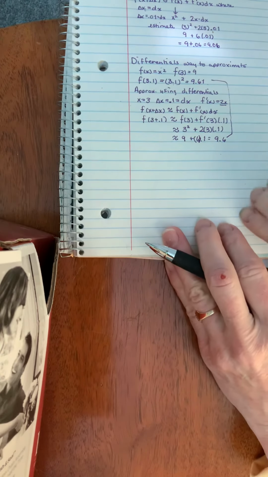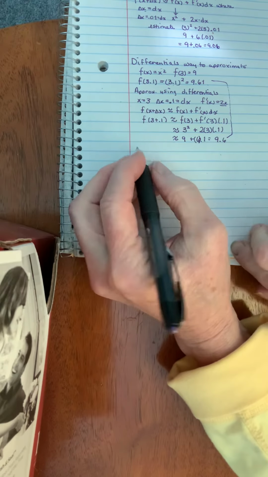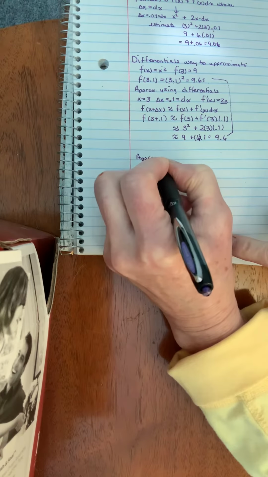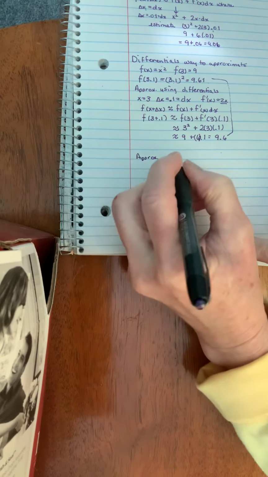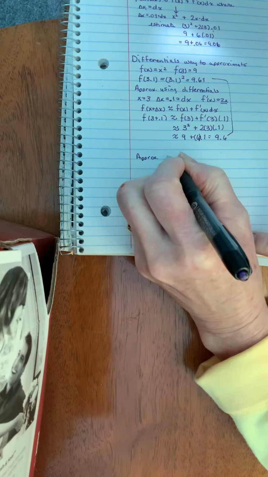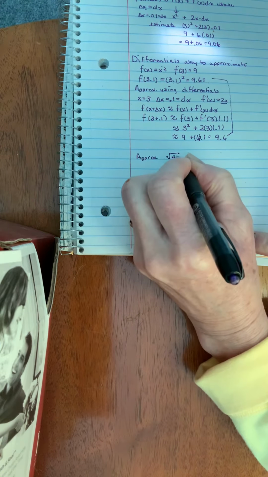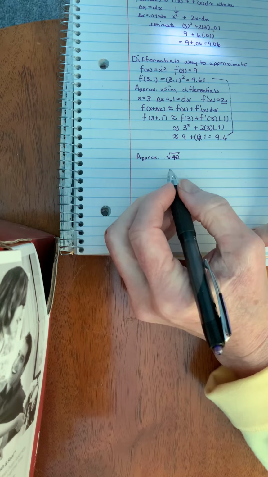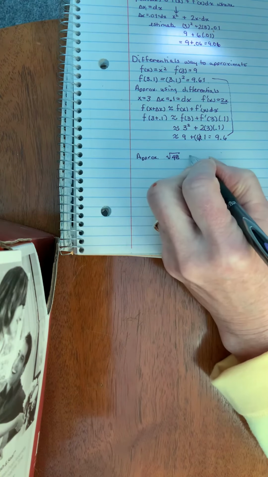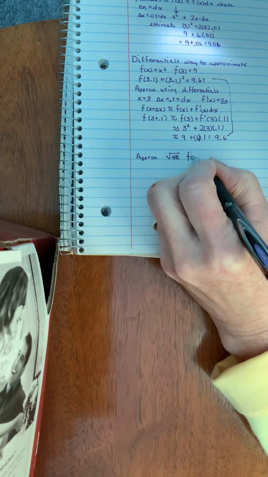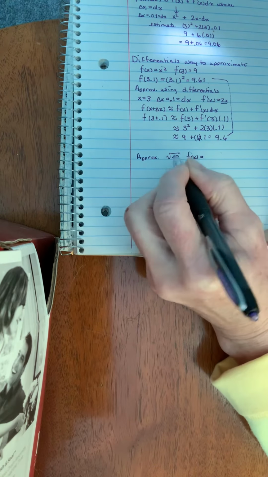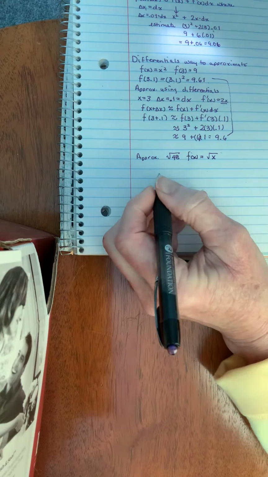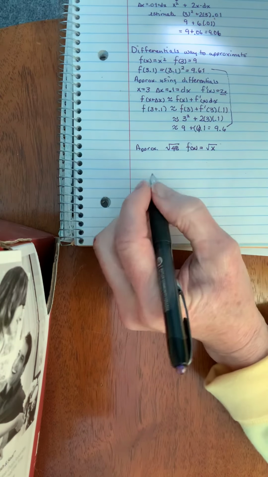And one of my favorite ways to use them is to approximate things like square roots or cube roots. So here's one that's pretty easy. Let's approximate the square root of 48. Okay? I am going to say that f of x, my function, is a square root function because this is a square root. So square root of x. Okay? Now, I know the square root of 49.